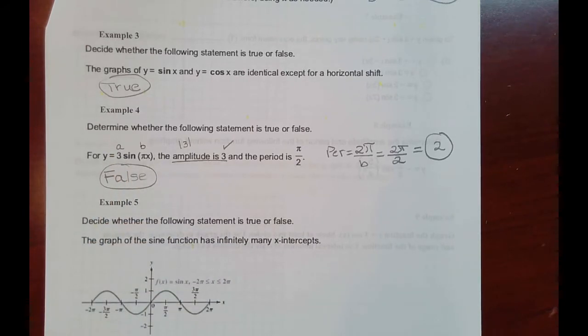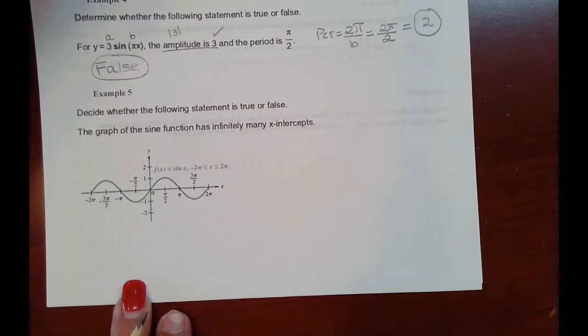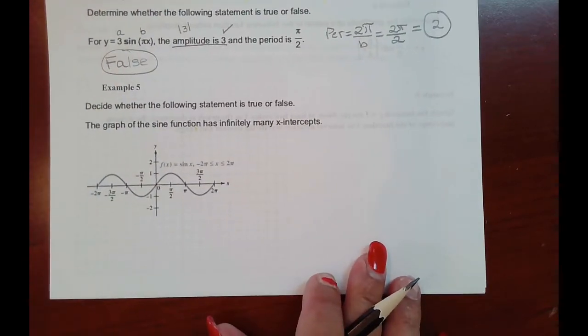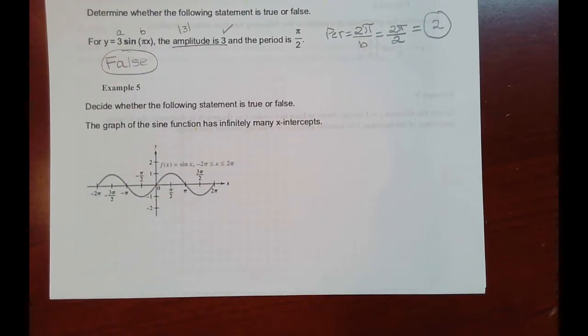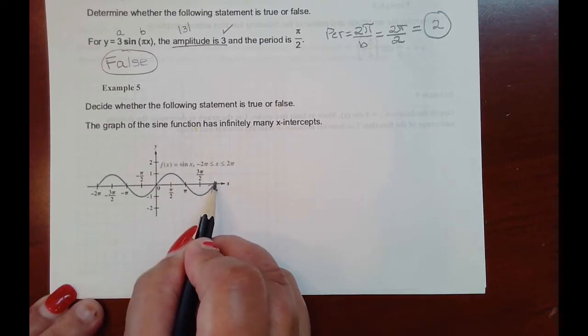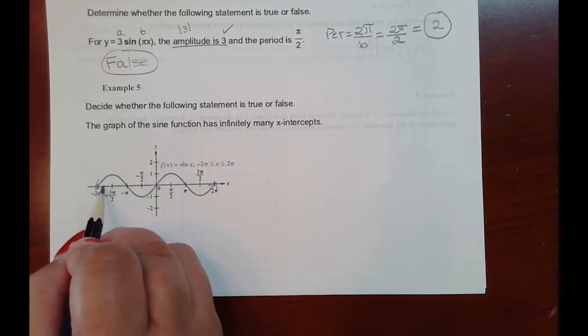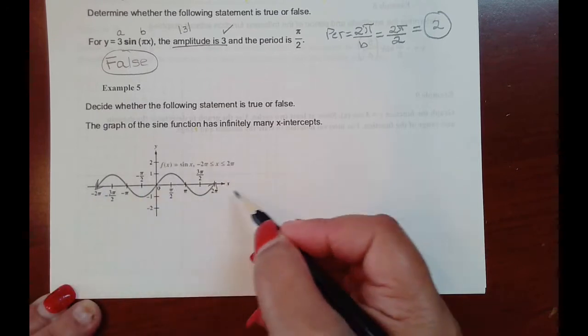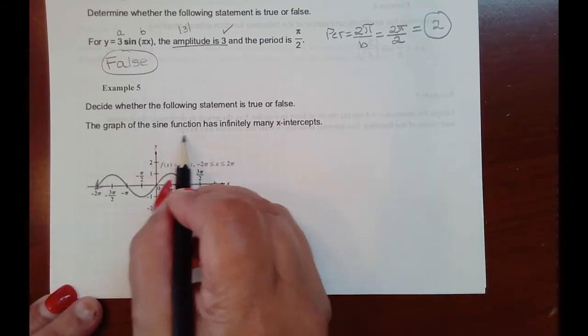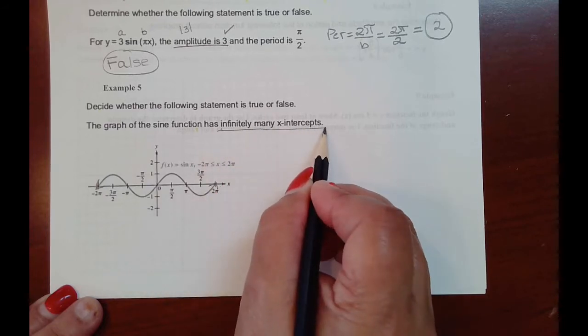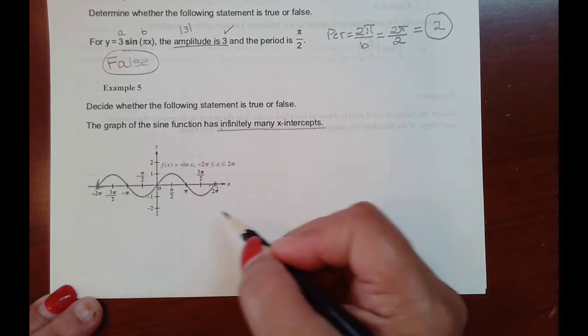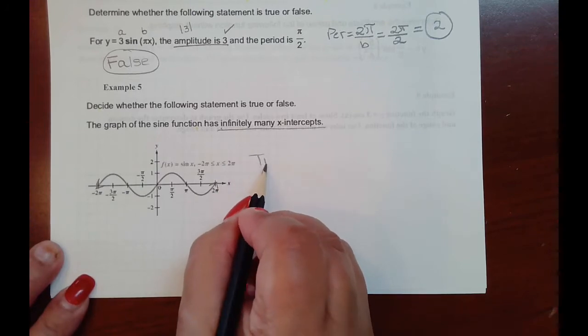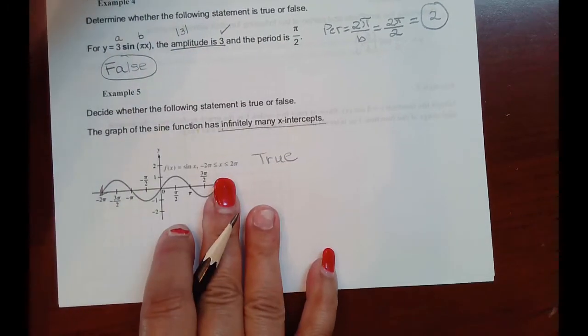Okay. Decide whether the following statement is true or false. For example 5: The graph of the sine function has infinitely many x-intercepts. That's true, because this graph goes on and on in the right direction as well as the left direction. They just go on and on this way, on and on this way. So it touches the x-axis infinitely many times if you let the graph go on and on. So true.